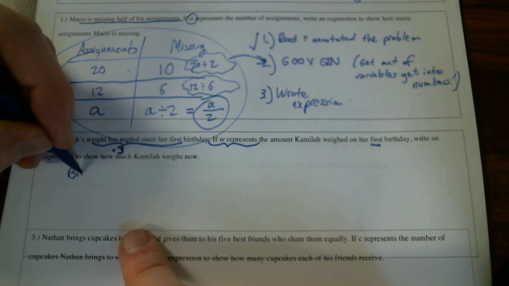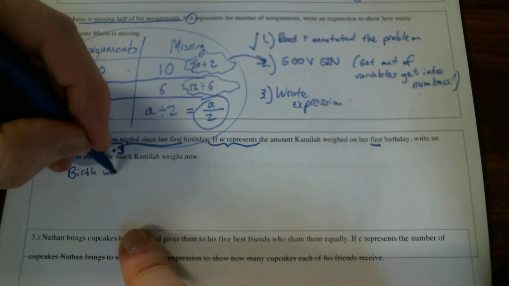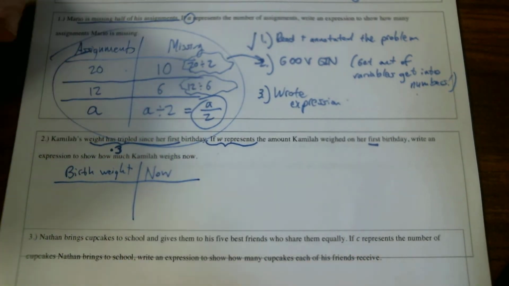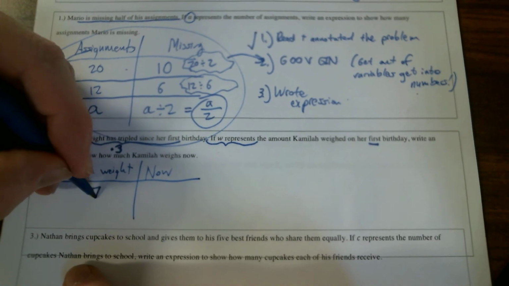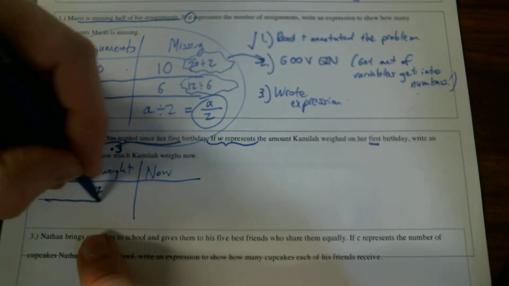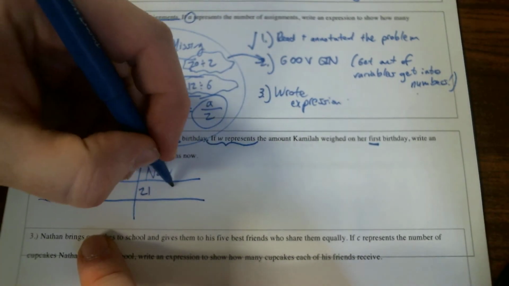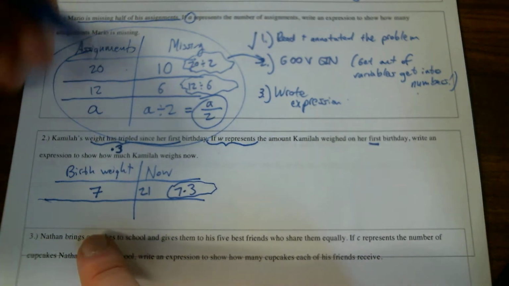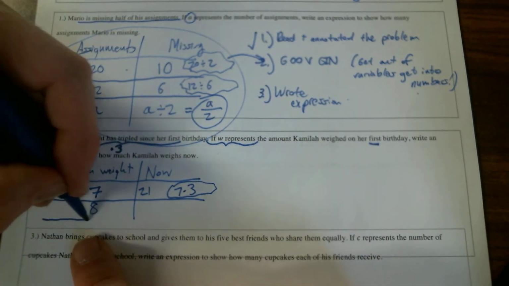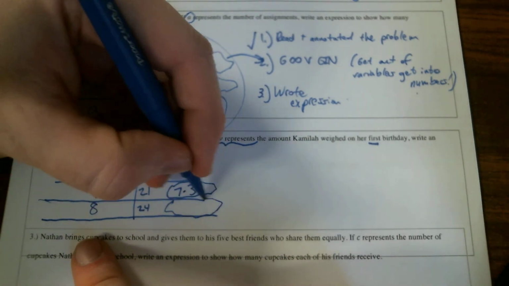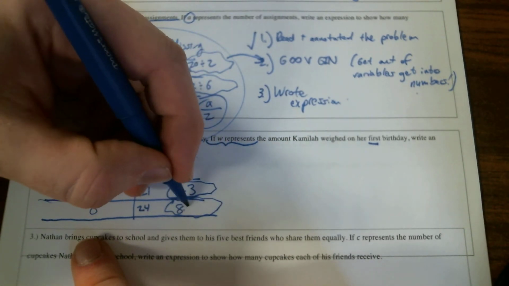So we need a birth weight as a baby, and then now. So it says it's tripled since then. So let's say she was born at 7 pounds. If it's tripled, that means now she must weigh 21 pounds. So I'm thinking, how did I do that? I'm thinking 7 times 3. Well, what if she were 8 pounds at birth? Then she would be 24 pounds now. How did we get that? We're thinking it tripled, 8 times 3.